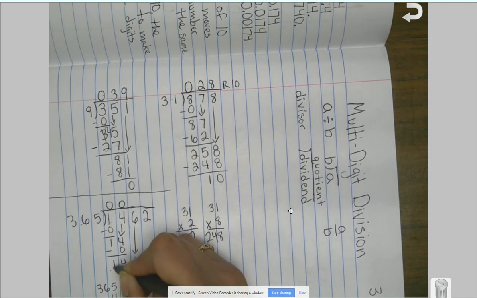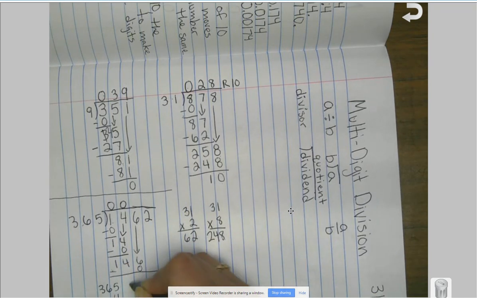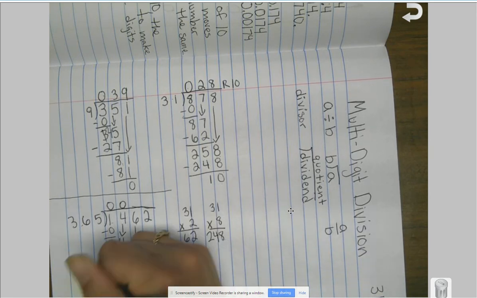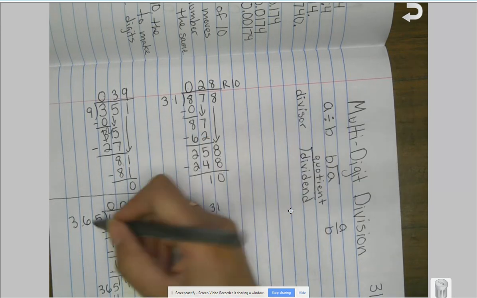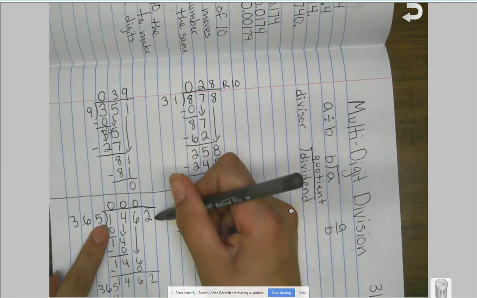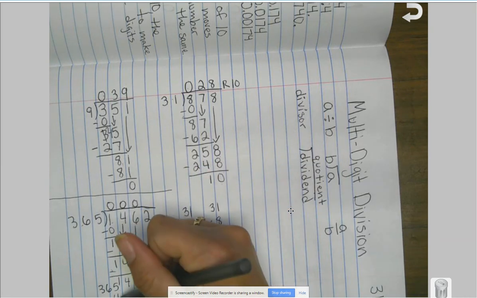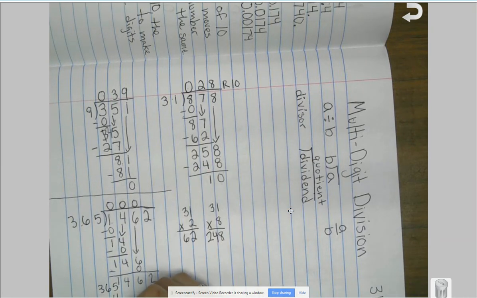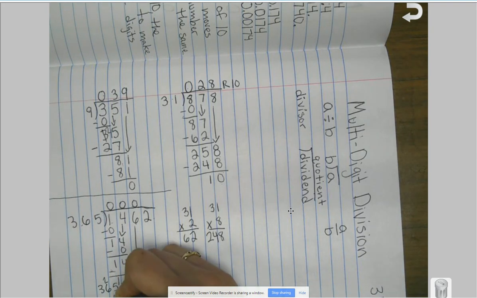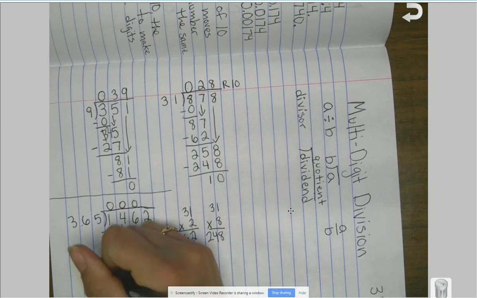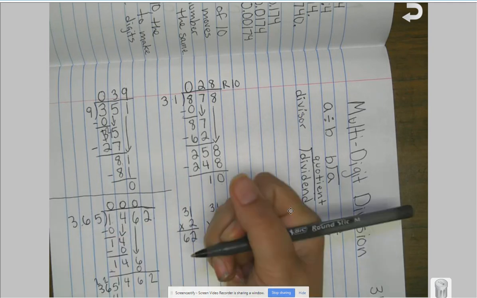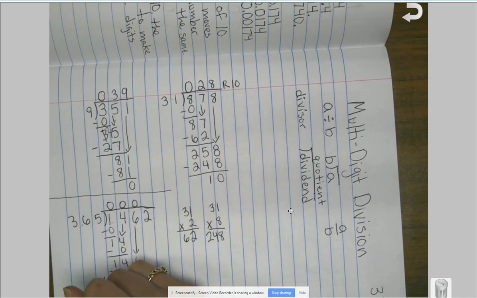So that's how we know we are going to end up looking at the ones place with 1,462. So 365 times 4, and this is where our estimate came in. That goes in 4 times. I was looking at the entire number. So 4 times 5 is 20. Regroup 2. 4 times 6 is 24. Plus 2 is 26. Regroup 2. 4 times 3 is 12. 12 plus 2 is 14.